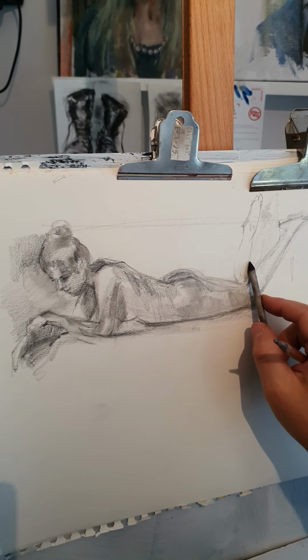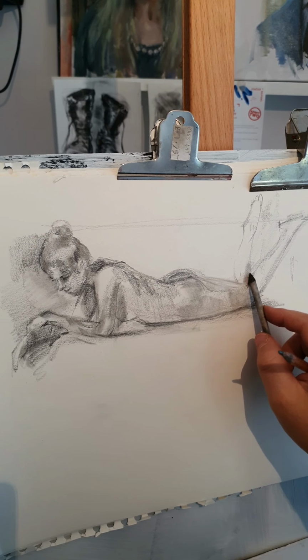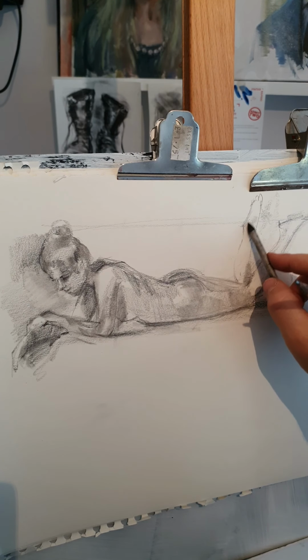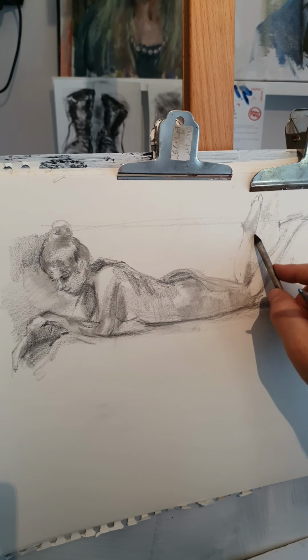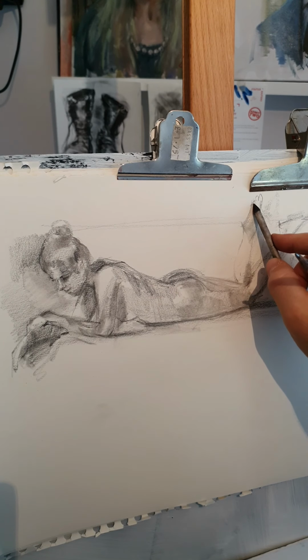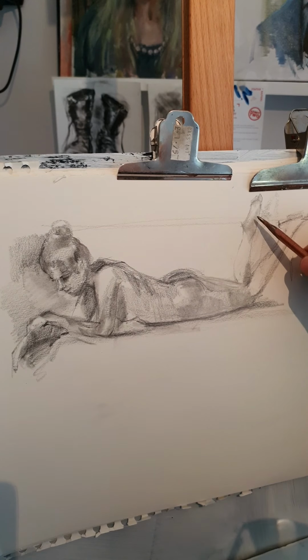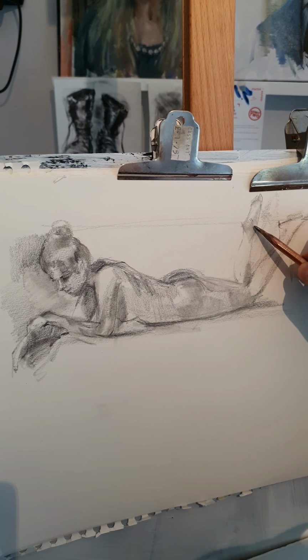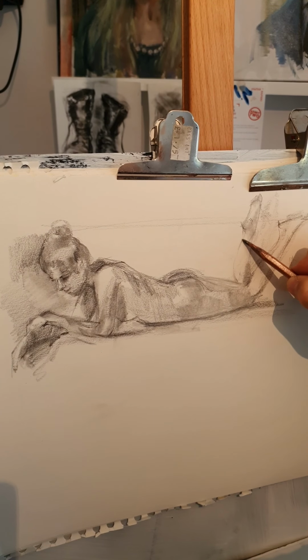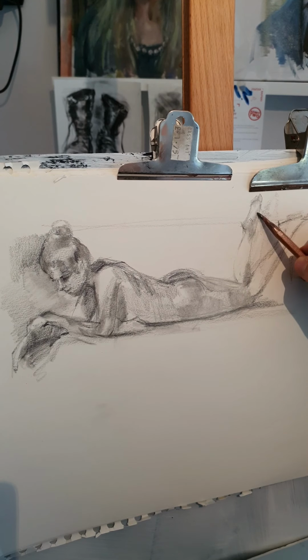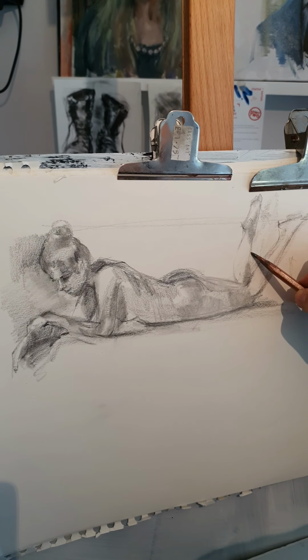And then this shadow. Just to highlight a little bit the heel here. The heel goes thinner here. And this shadow, which suggests the turn of the feet.